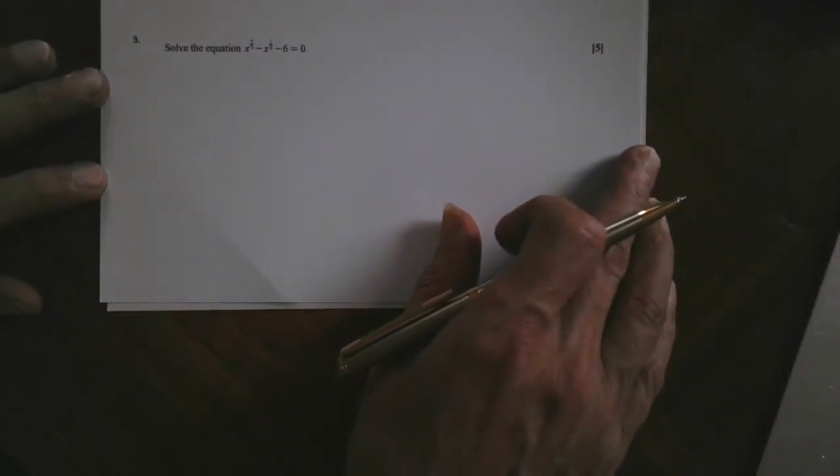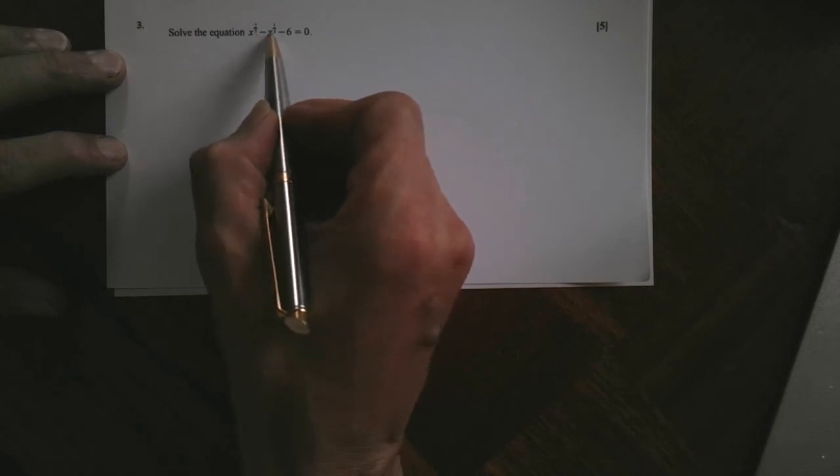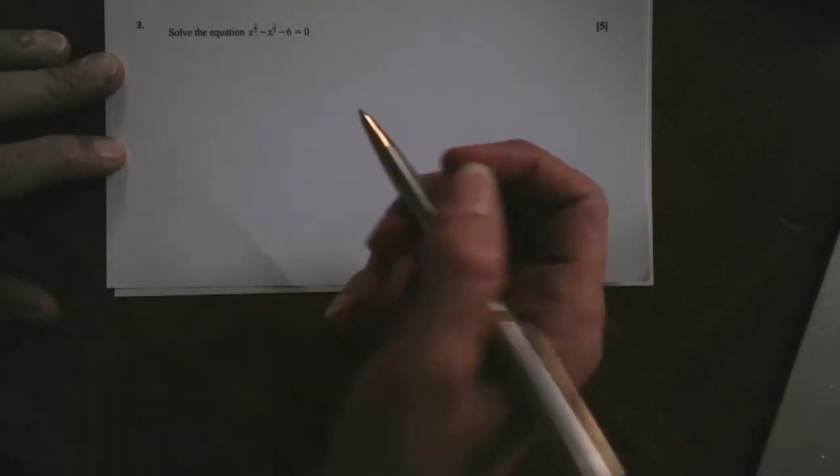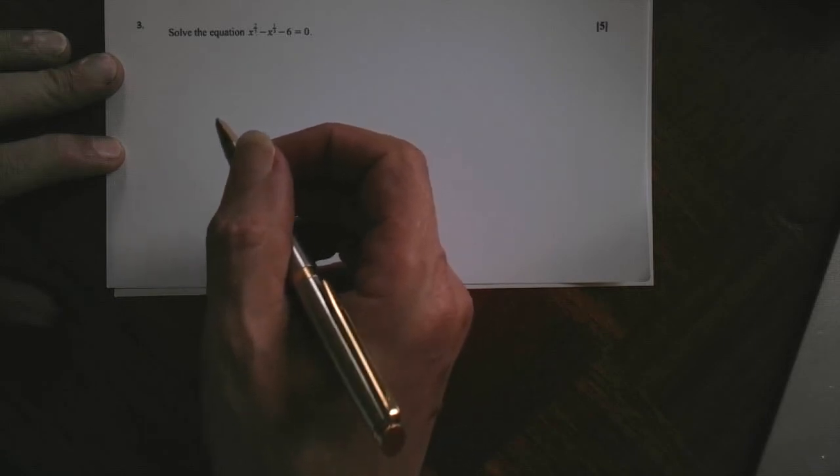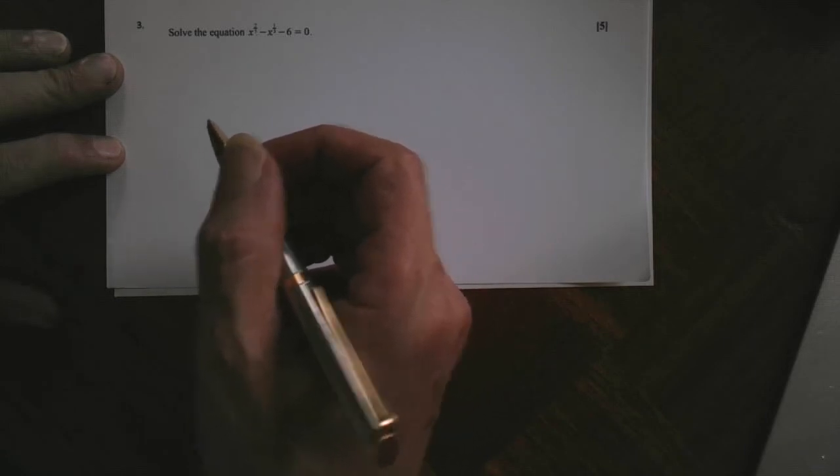Year 1 September test, question 3, worth 5 marks. x to the power of 2/3, take away x to the power of 1/3, take away 6 is nothing. This is a disguised quad. We recognise a disguised quad, and there's lots of different varieties of disguised or hidden quads.